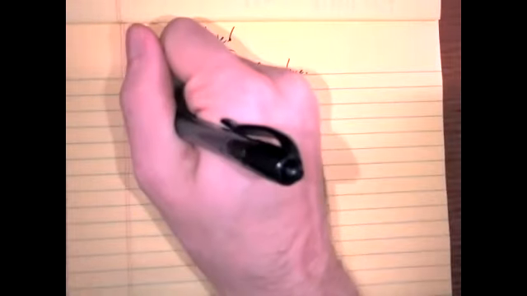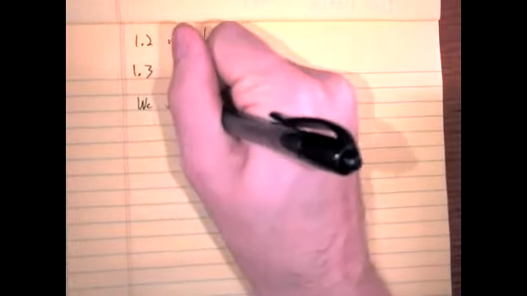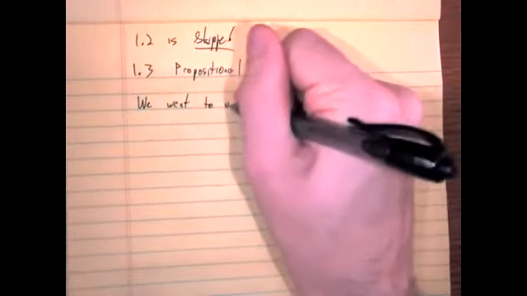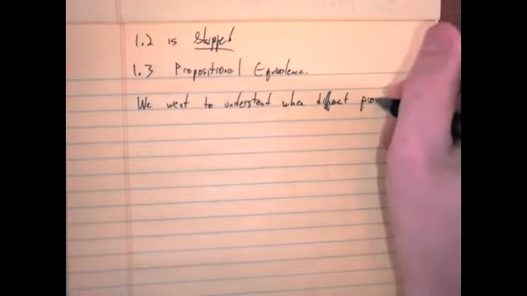And you will note that propositional equivalence is something that we've already discussed and we've been dancing around the edges of. So the basic idea is we want to understand when different propositions yield the same truth values.